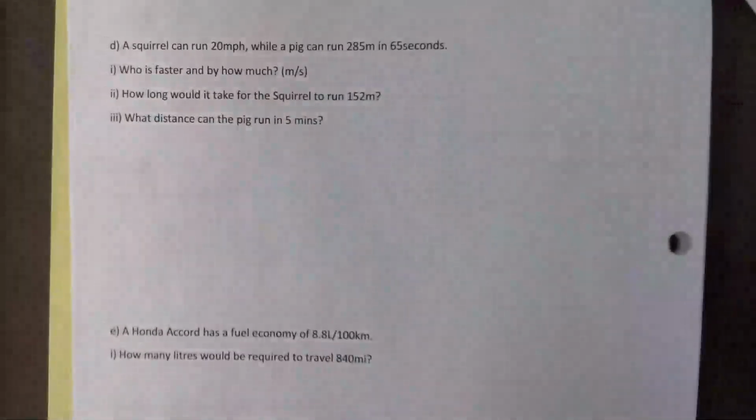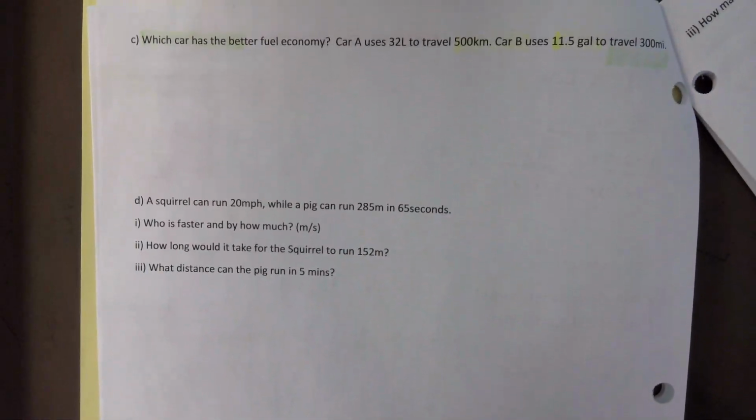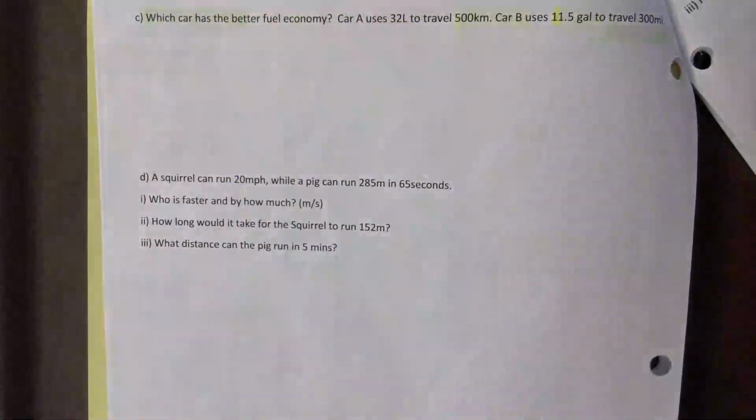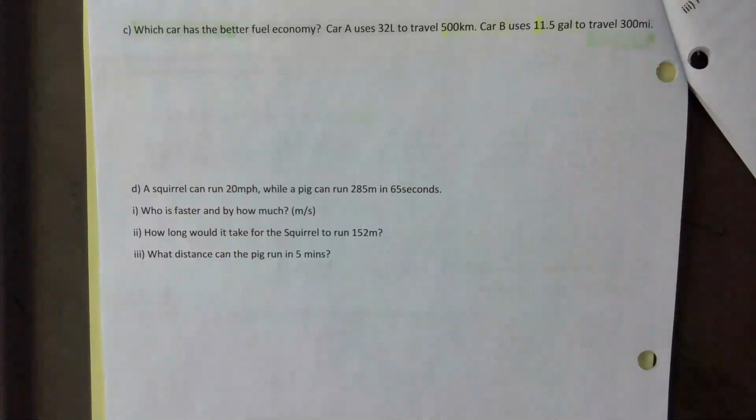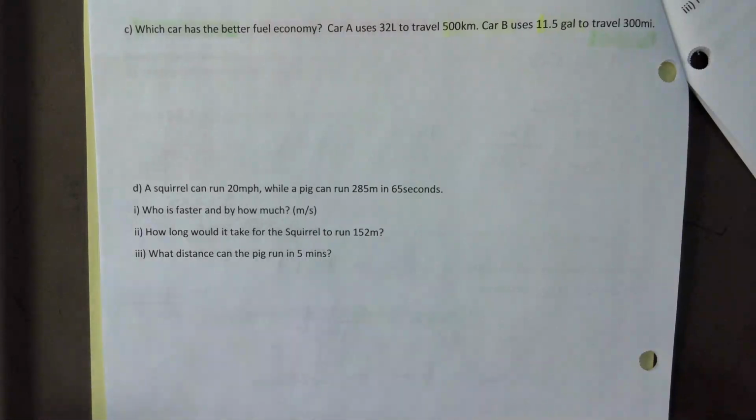I want to do fuel economy here, and I might have to leave Reynolds for tomorrow. Yeah, I will leave Reynolds for tomorrow. I'll just let you work a bit more on this kind of stuff, all right? Appreciate it when I slow down. Take advantage of it, all right?